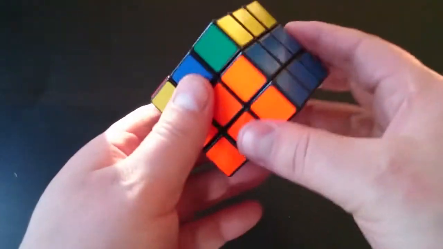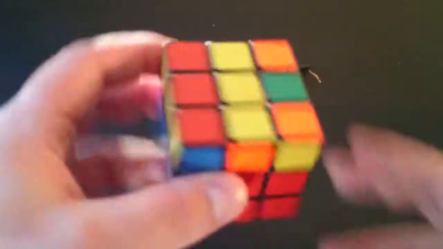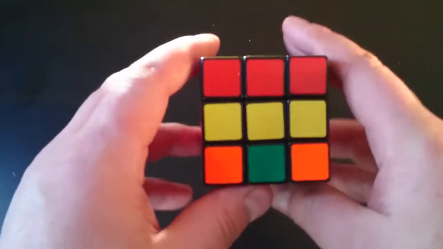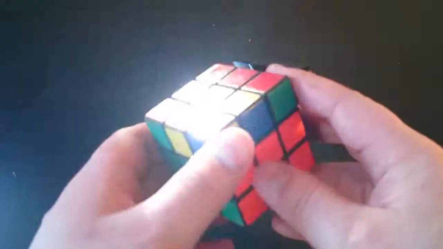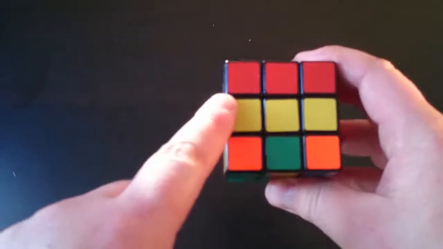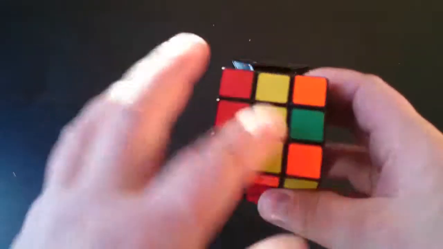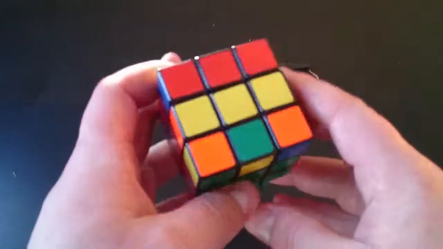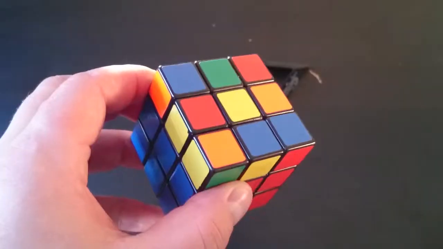To solve the last layer, we need to perform the same algorithm over and over until we get a yellow cross over here. Actually, this is half done. Let's imagine that there's something else here. There you go.